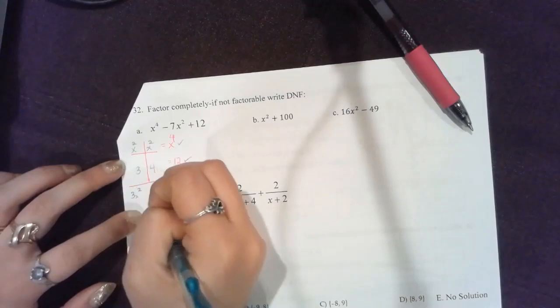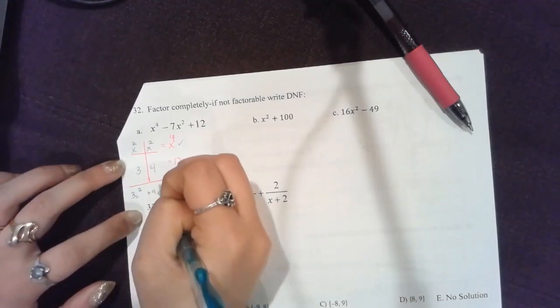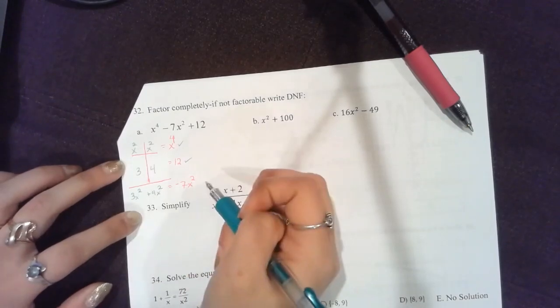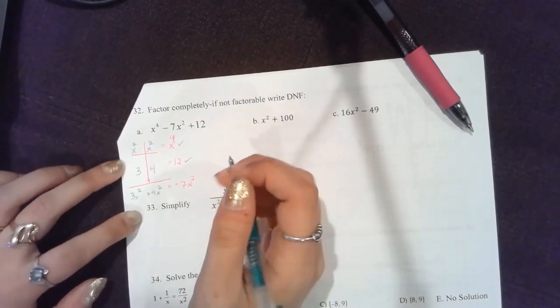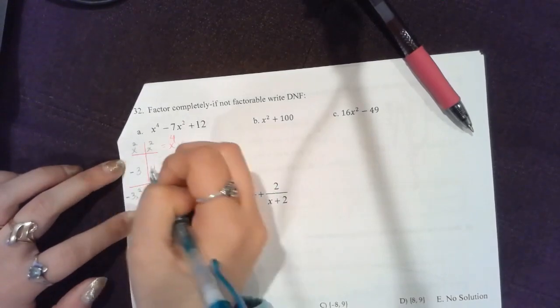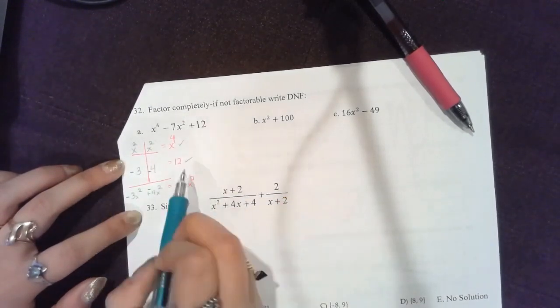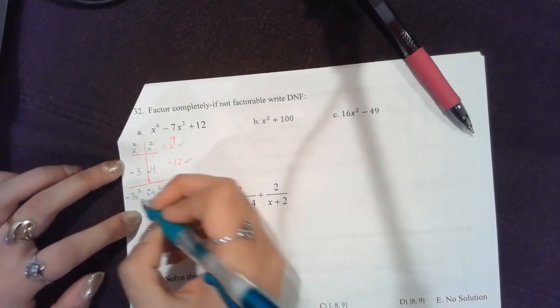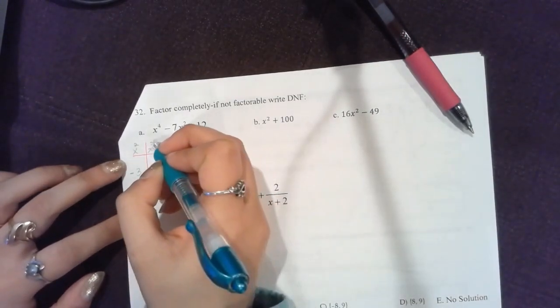But that's not negative 7x squared. It's positive. So if it's positive but we want negative, I'm going to make them both negative, which means these have to change to be negative, which is still okay because a negative times a negative is positive. And now this works out. So the factors are the diagonals.